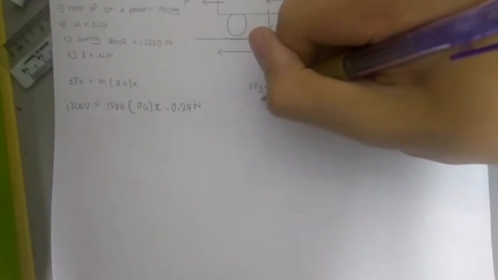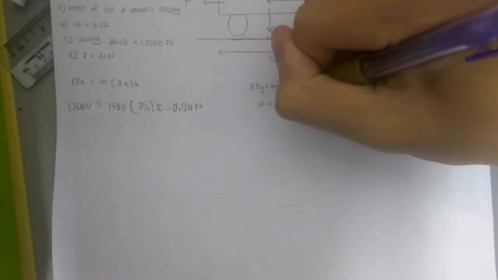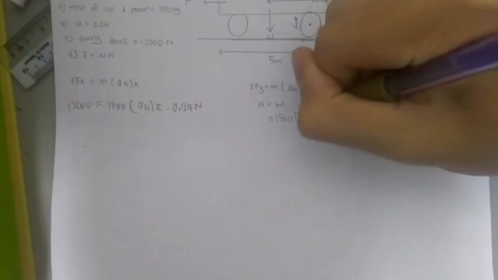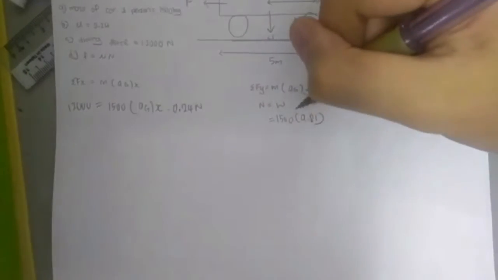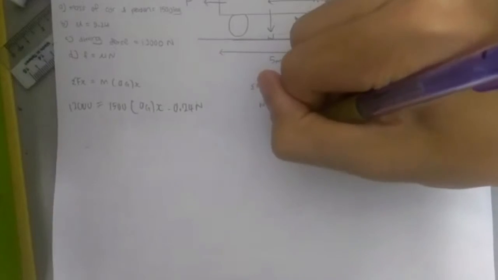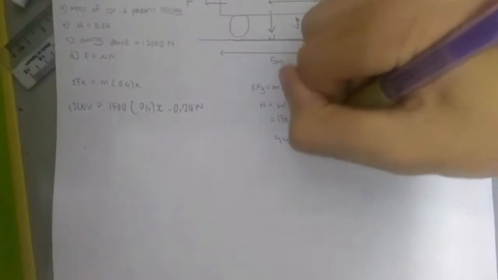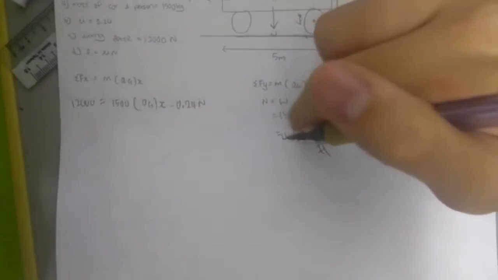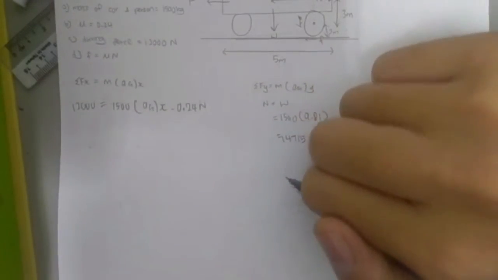Okay, sorry. So for now we come to the summation of Fy. What we have is n equal to W, which is 1,500 times 9.81, the gravitational acceleration, and then what we get is 14715 Newton.